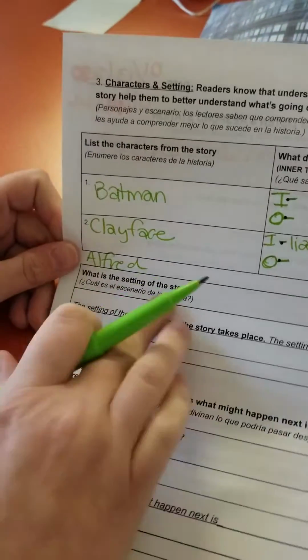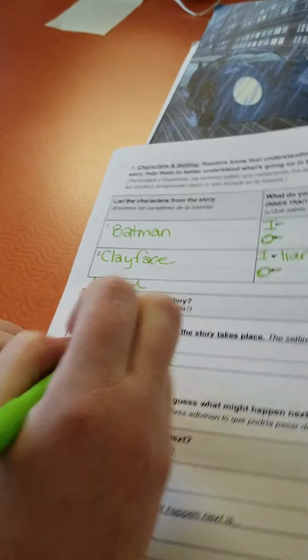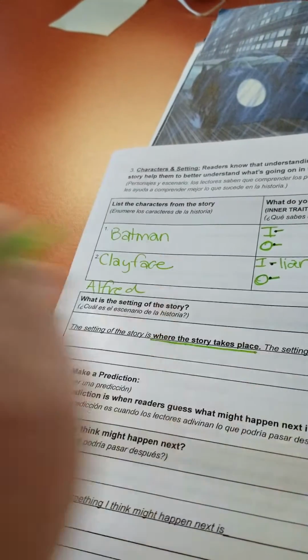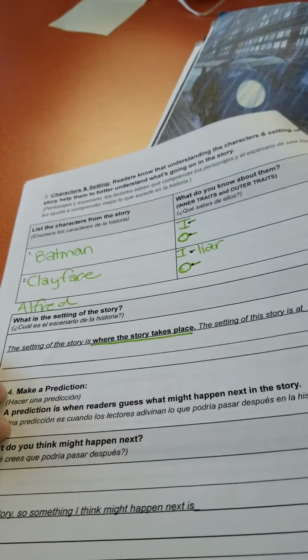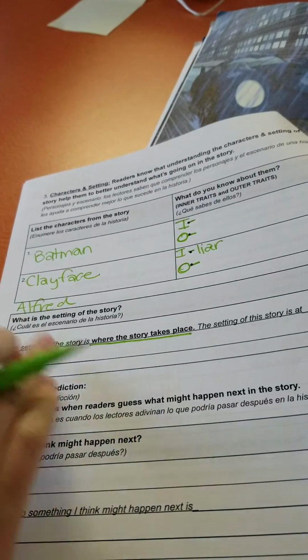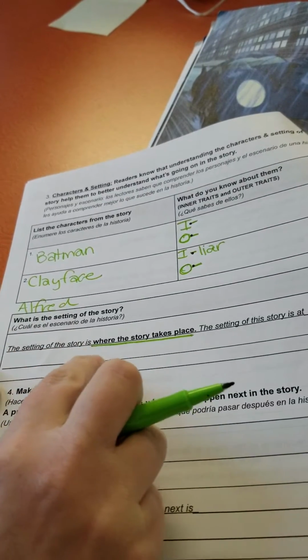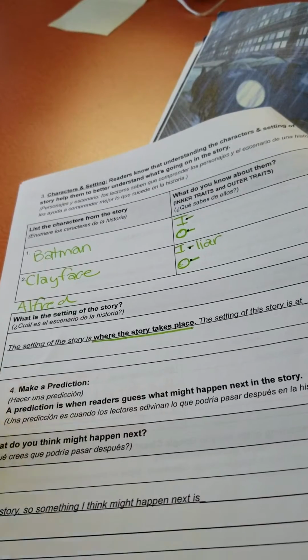All right, now we need to find the setting of the story. Remember, the setting of the story is where the story is happening, where it takes place. So the setting of this story is at blank. I want you to fill this blank in and tell me where the story is. The next thing we're going to do is make a prediction. So let's keep reading and see what happens next.